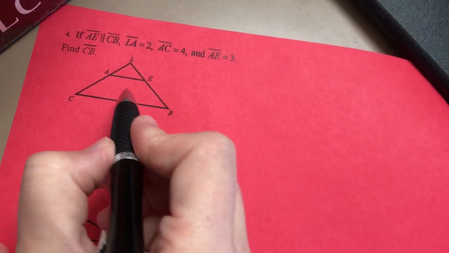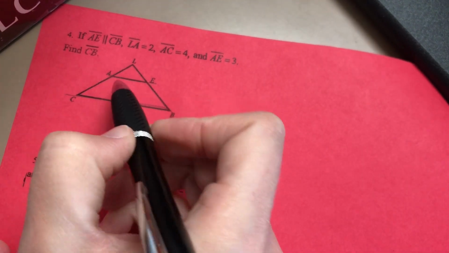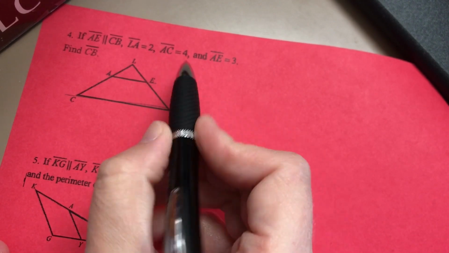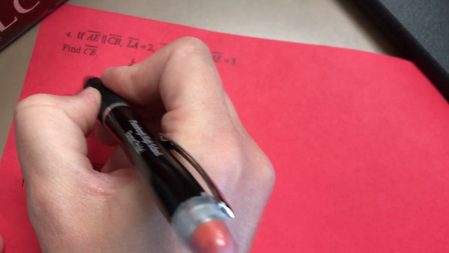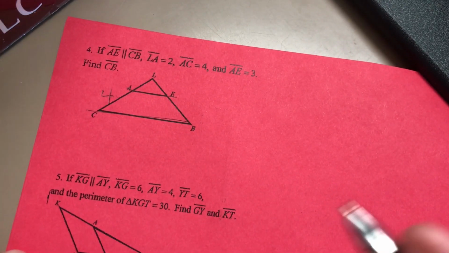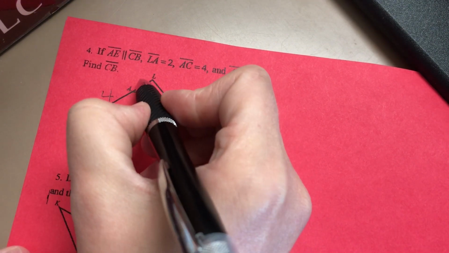Now we're looking at this picture. We have AE parallel to CB. So I have similarity because of angle, angle with the corresponding angles. AC is 4. It does not want to stay focused for you. I'm sorry, okay. LA is 2.